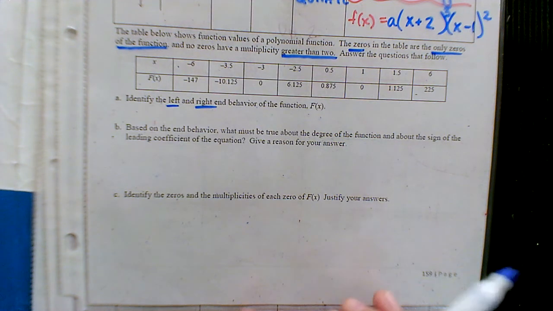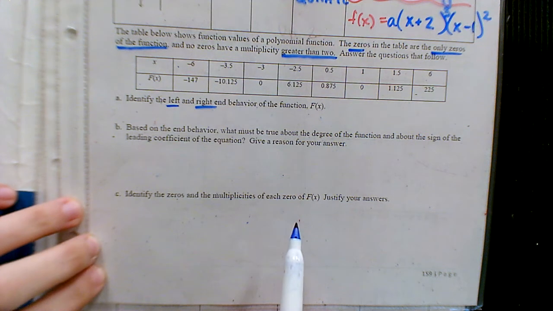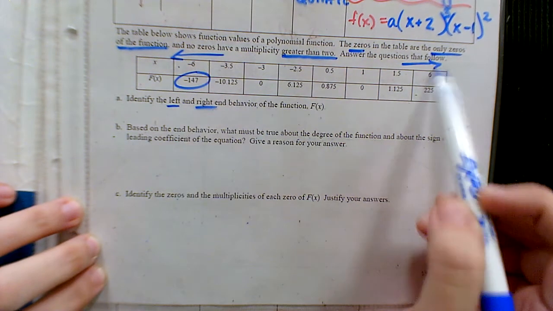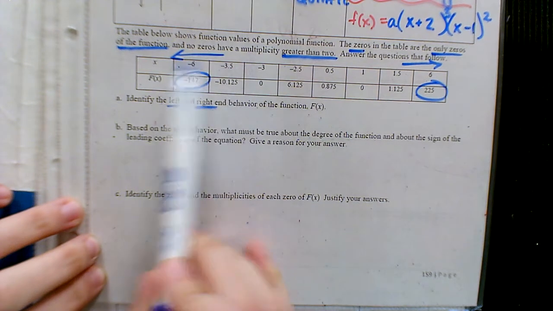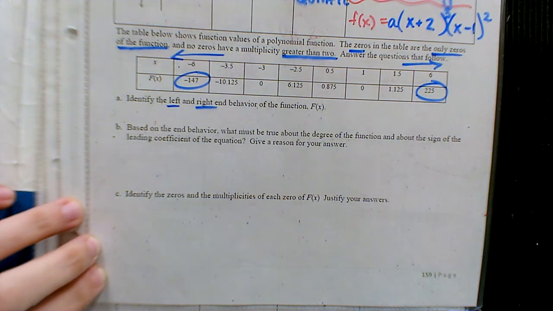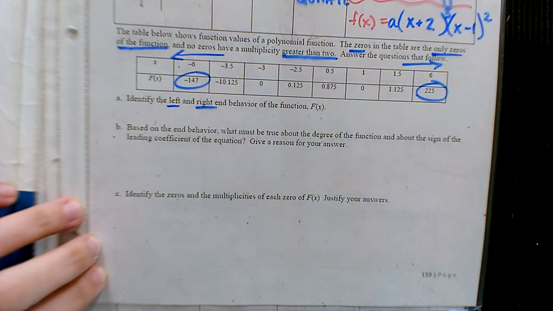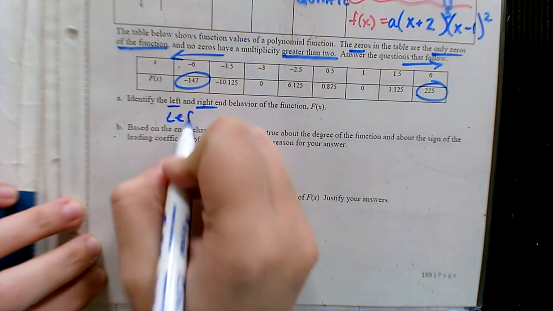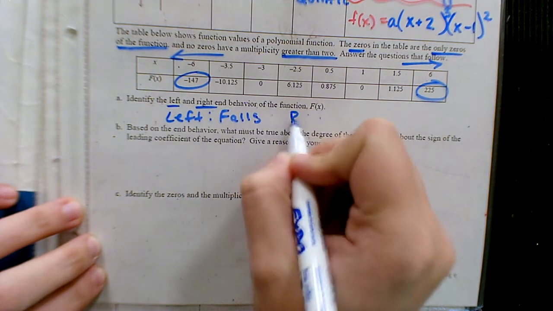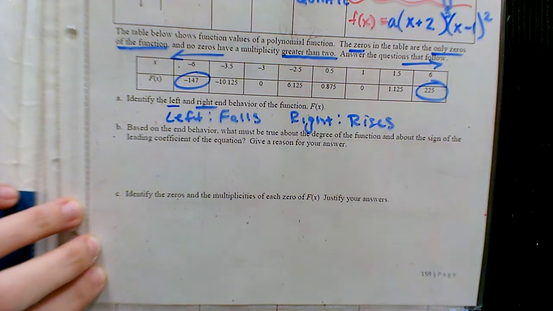Yeah. Would be fall and rise. How'd you know? Yep, fall and rise. Because the left function is a negative. Yep. And the right function is a positive. There we go. So notice how as you travel to the left, the numbers are getting more and more negative, so you're falling. As you travel to the right, the numbers are getting more and more positive, which means you're rising. So we'll say the left-hand side falls, whereas the right-hand side rises.